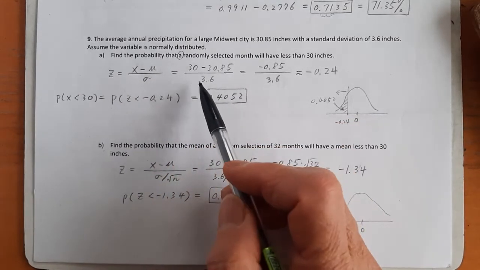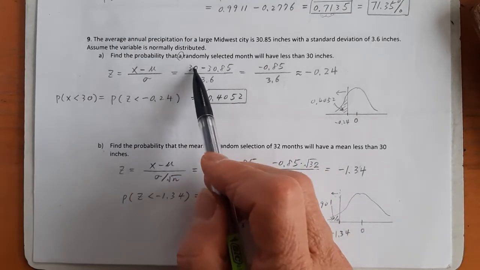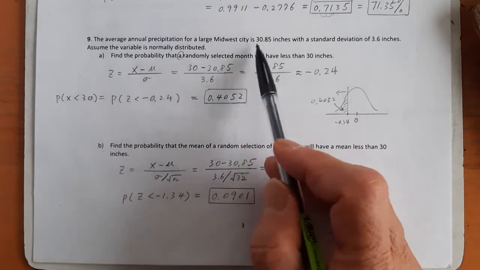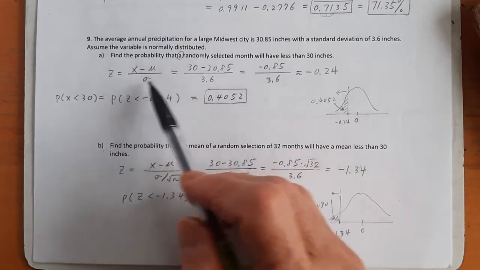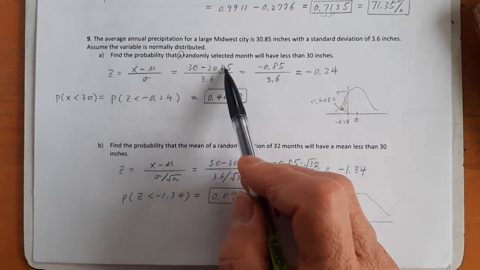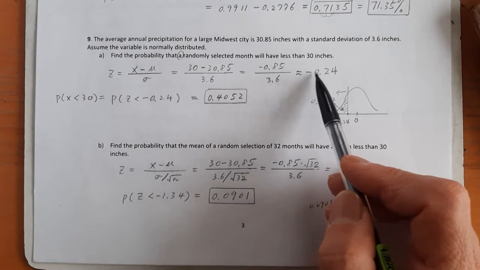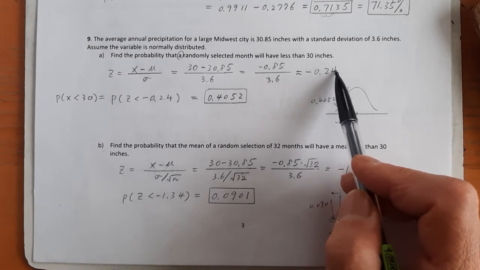That's 1. So x equals 30, plug in. Minus the mean, 30.85, plug in. The standard deviation is 3.6, plug in. Then the subtraction is negative 0.85 divided by 3.6, equal to negative 0.24.